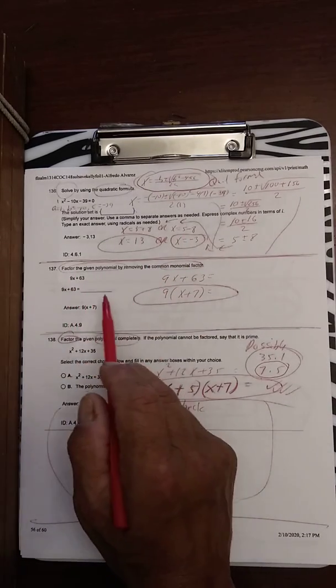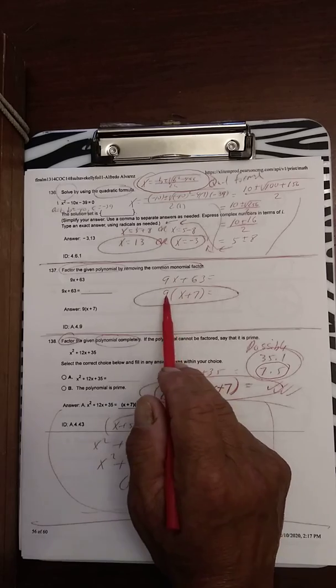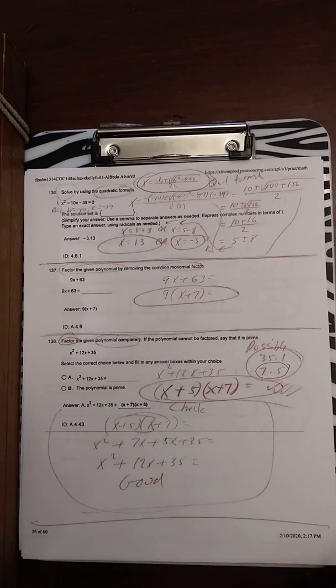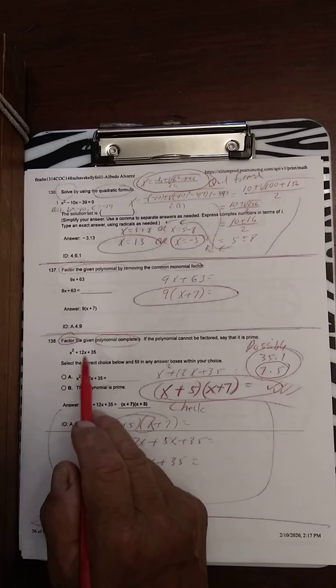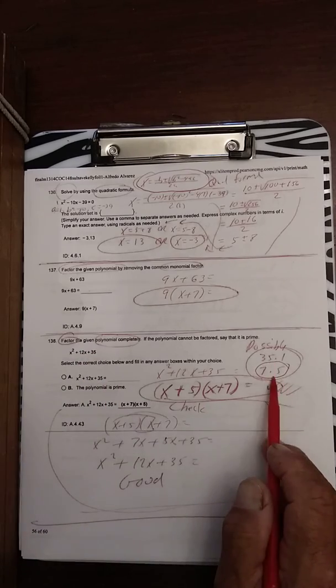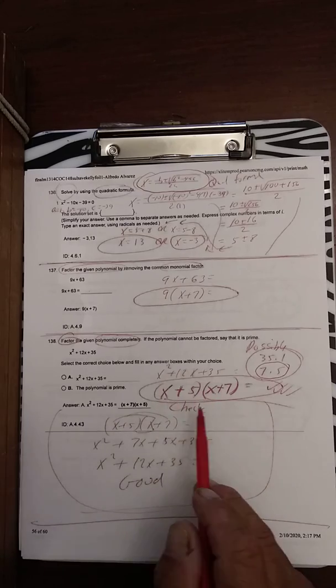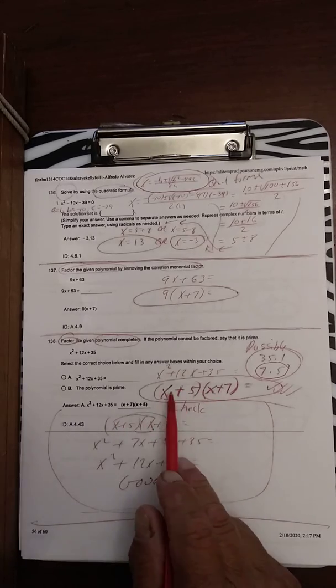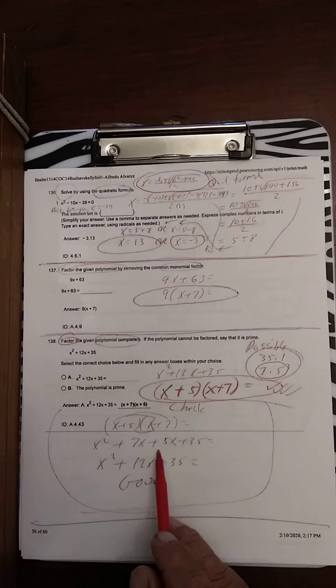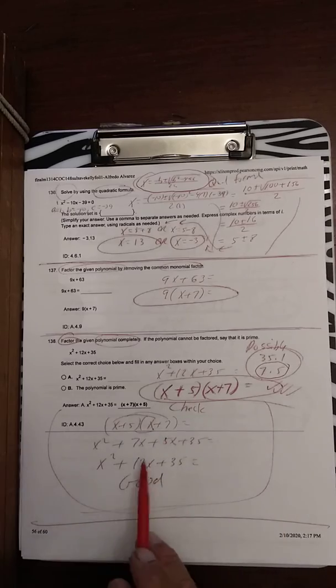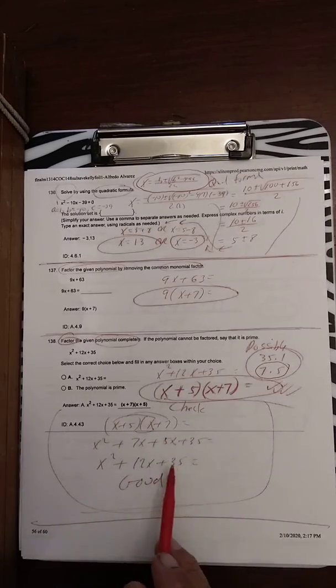Factor this. We can take out 9. 9 times that is 9x. 9 times 7 is 63. That's it. It's good. Factor this. Look at the last number, 35. It could be one of these two. I say that. So x plus 5, x plus 7. Is that it? Check it. X times x, x squared. X times 7, 7x. 5 times that, 5x. 5 times 7, 35. Add them together. X squared plus 12x plus 35. Yes.